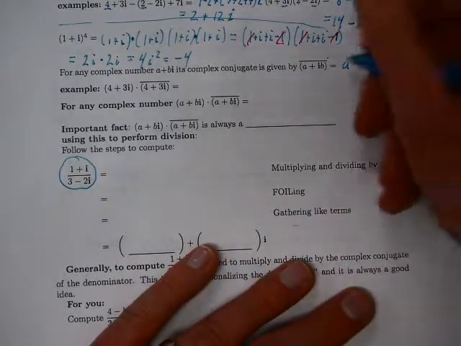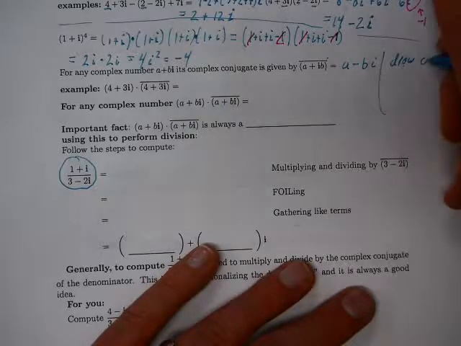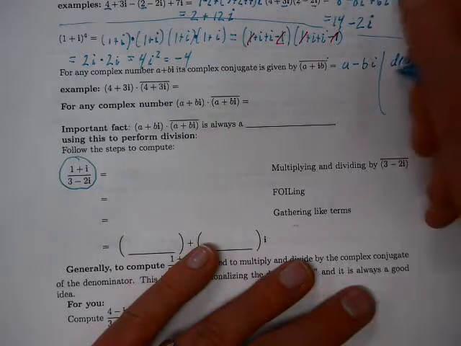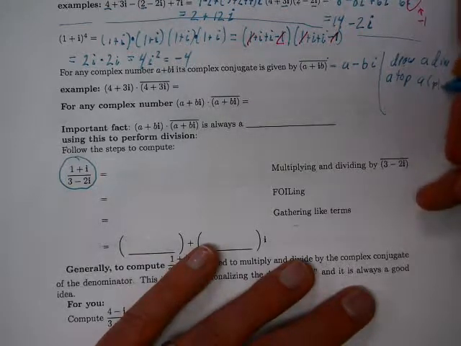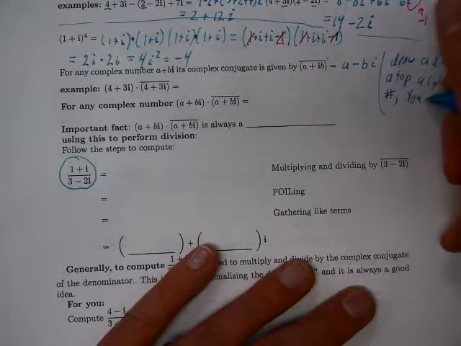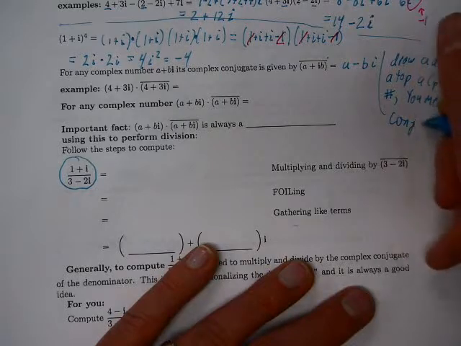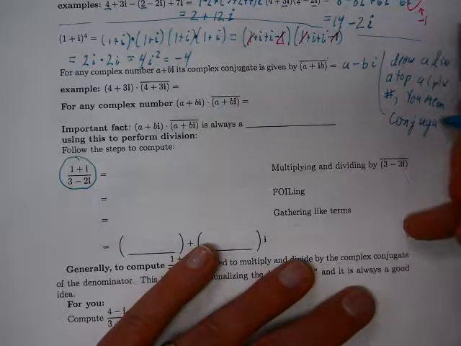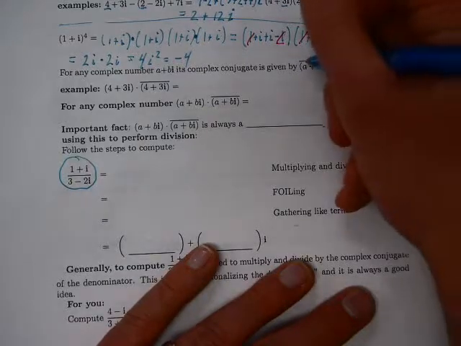So what is this? If you draw a line atop a complex number, you mean conjugate. And that's what this line is.